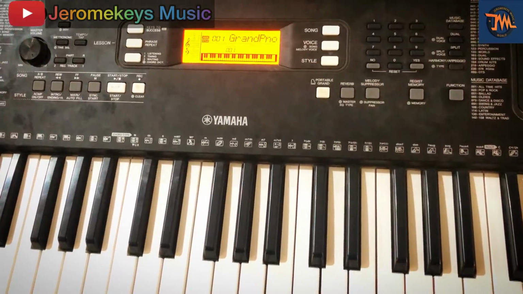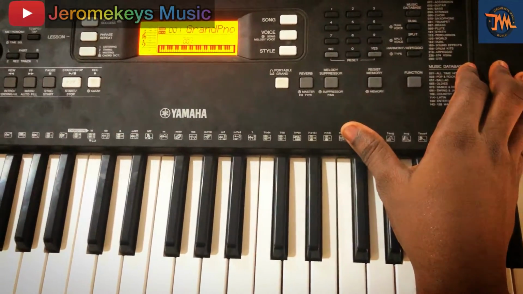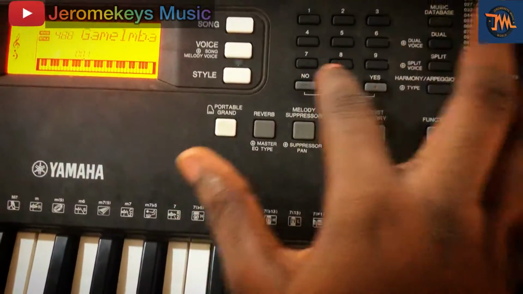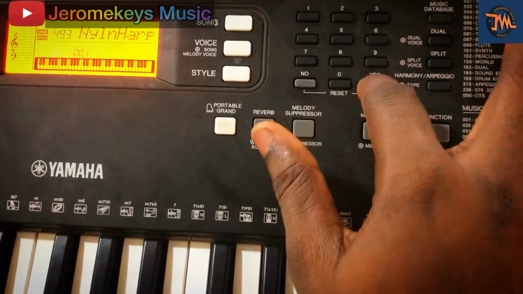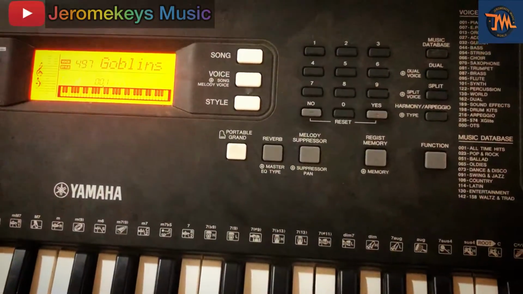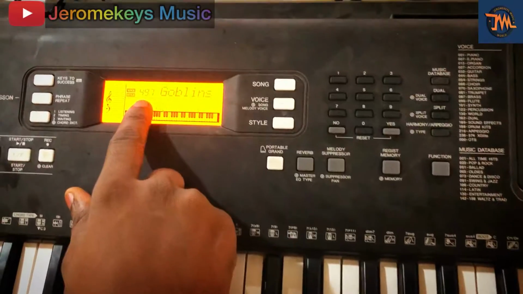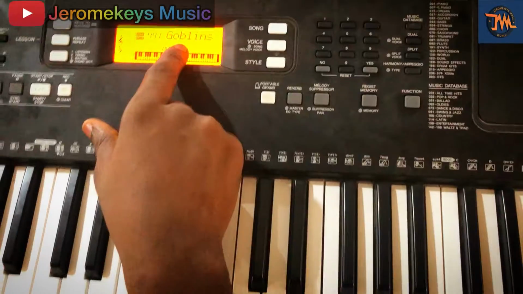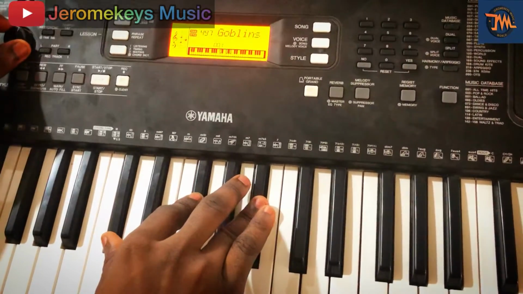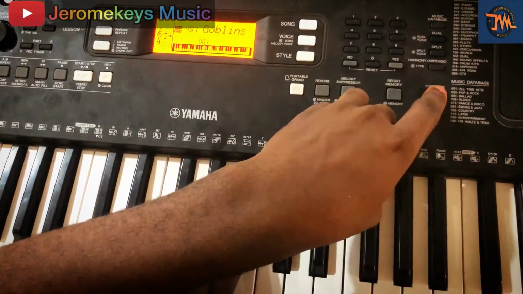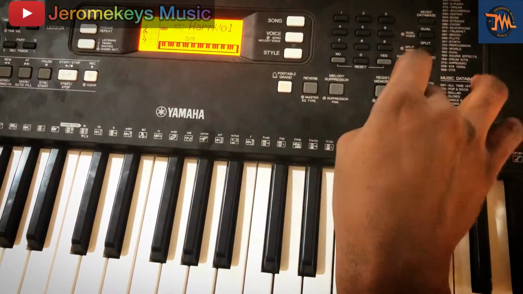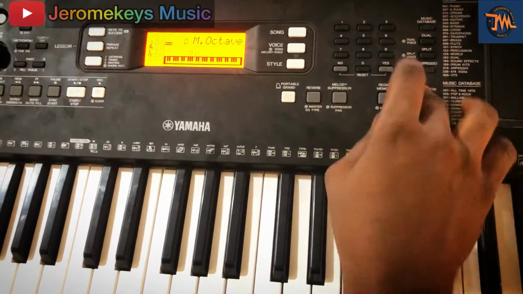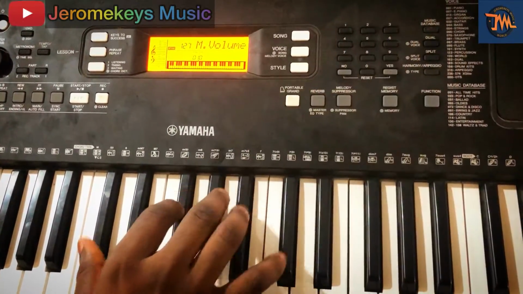First of all, you go to 497. You can see it, 497, which is your Goblins. You can hear the sound. This is the sound I use if I want to play an Igbo worship or this solemn Igbo worship. So you increase the volume to 127.